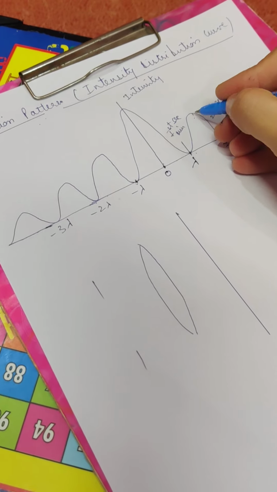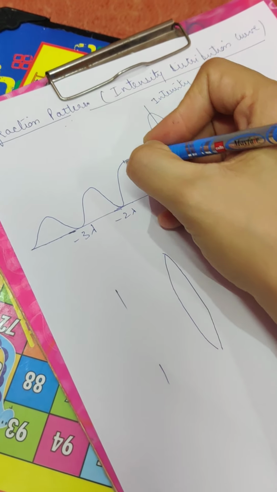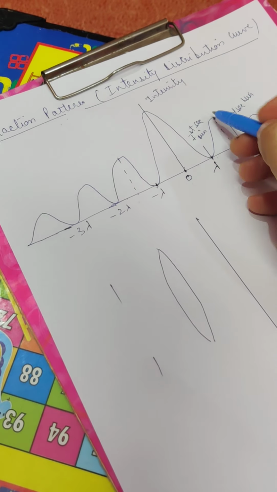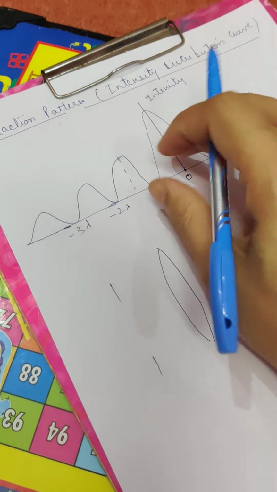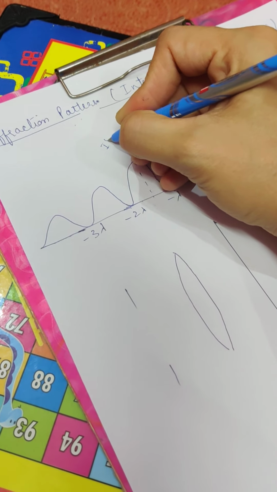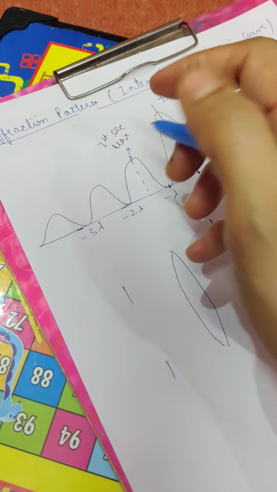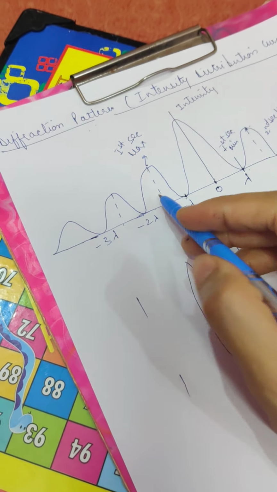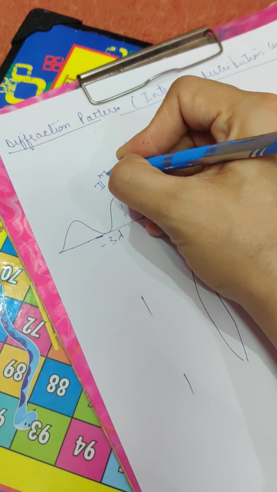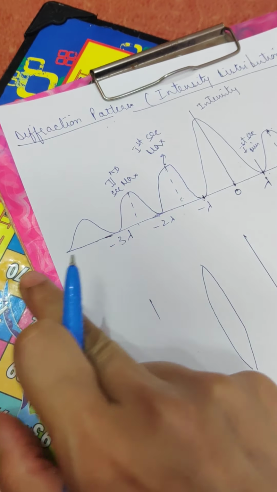And beta, these peaks we get on both sides are of maximum intensity, and we call the first peak on both sides of this maximum intensity peak the first secondary maxima. This we'll discuss in today's class, their intensity. This is our second secondary maxima, and this is our third, and so on.